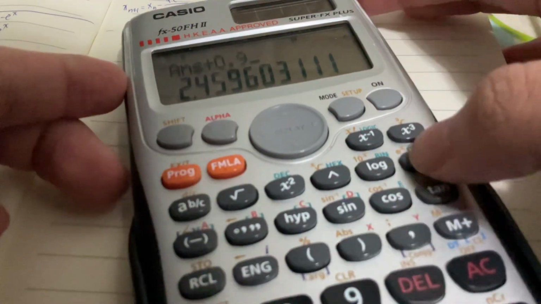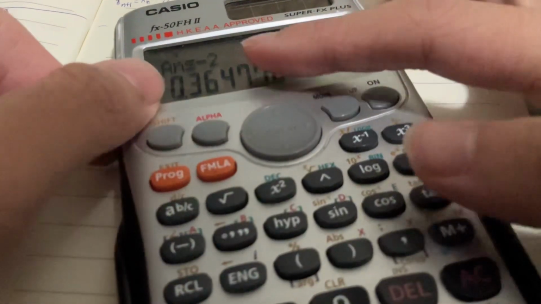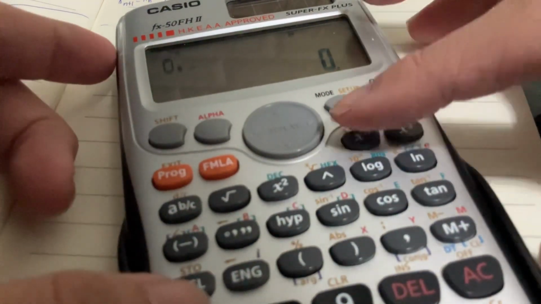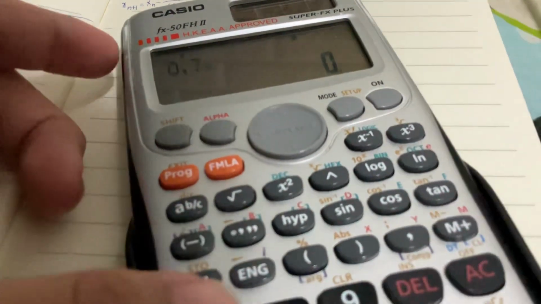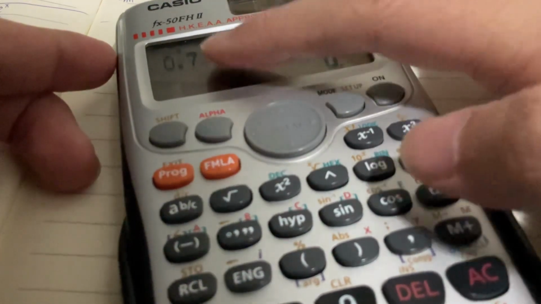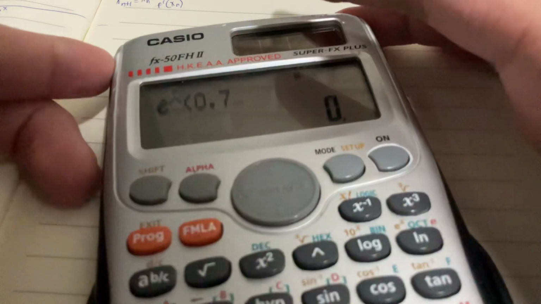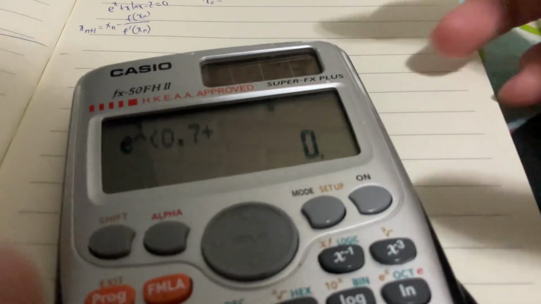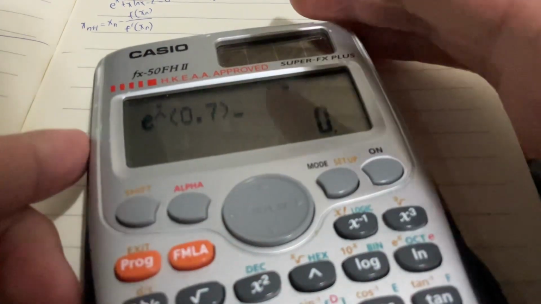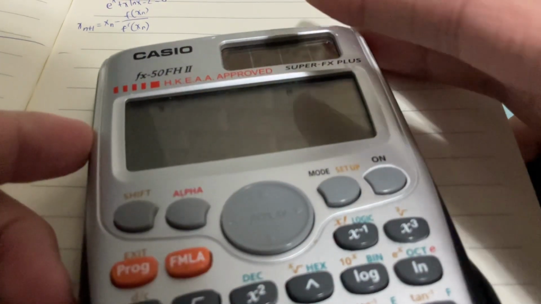Plus 0.9 ln 0.9 subtract by 2. We are very close to 0 here. So let me choose 0.7. Then e power of 0.7 plus, I put a parenthesis here, plus 0.7 ln 0.7.